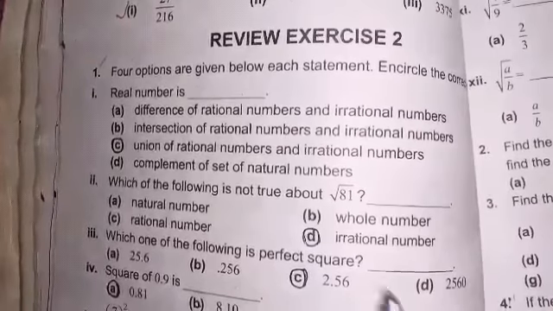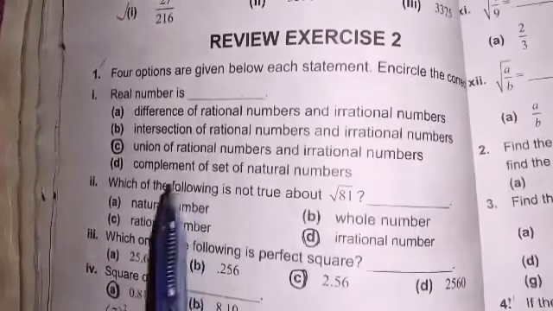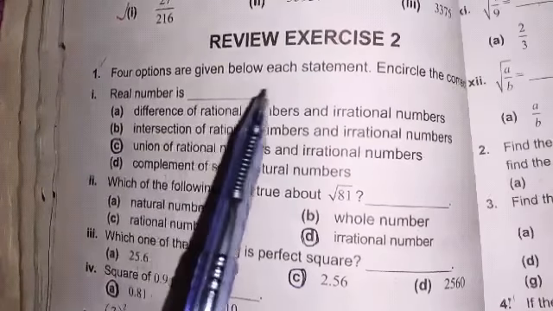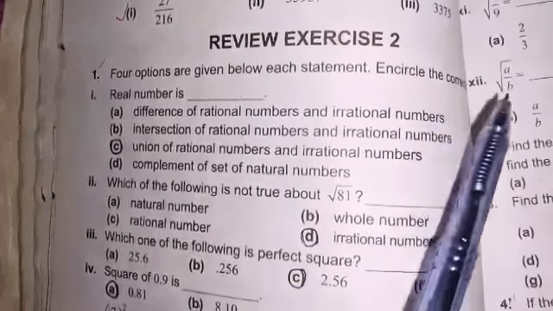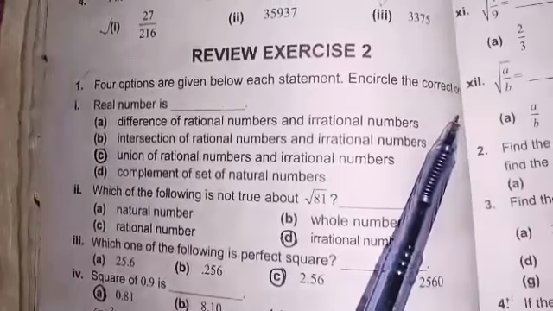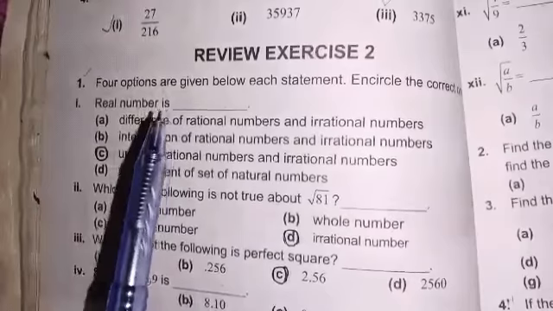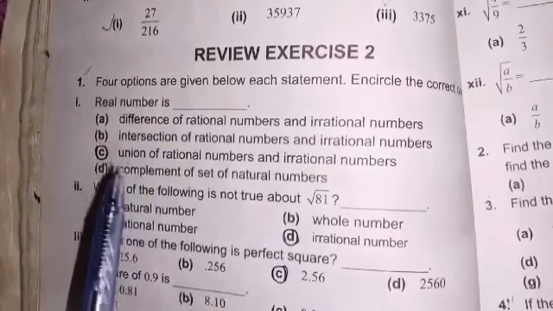Today we are going to start review exercise number 2. Let's start with question number 1. Four options are given below each statement. Encircle the correct one. Students, these are MCQs given to us. We have to read out the statement and encircle the correct option.